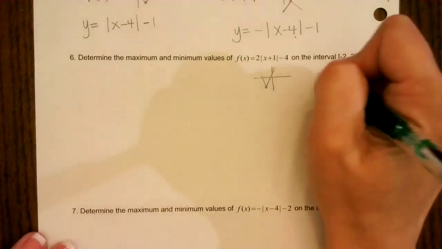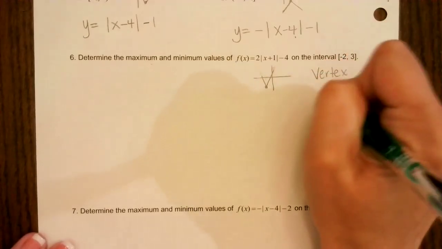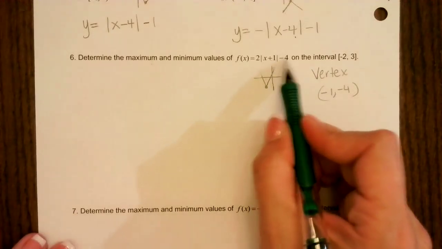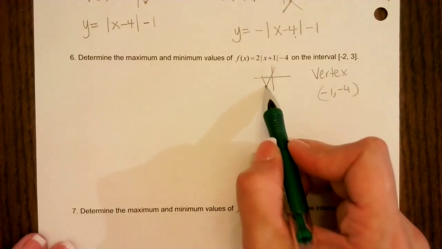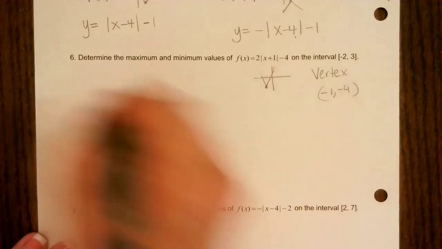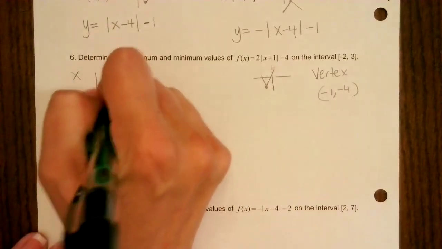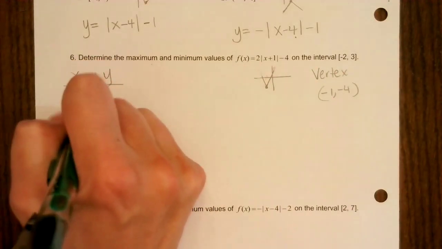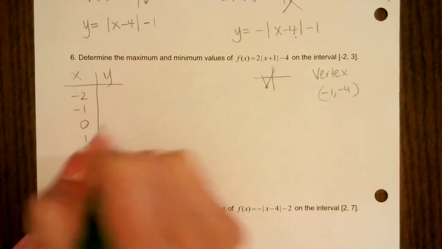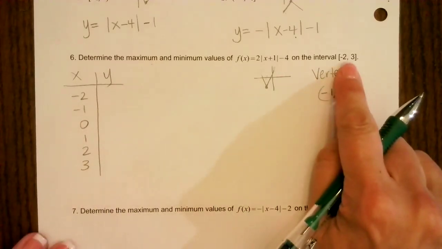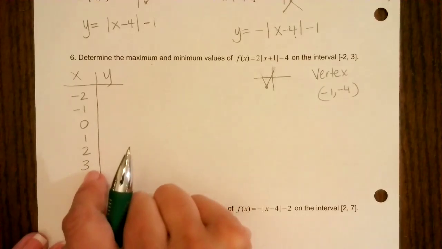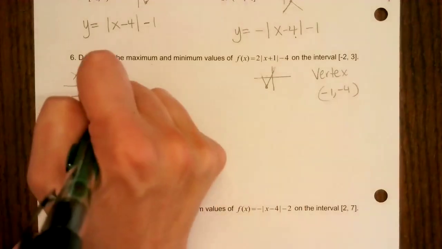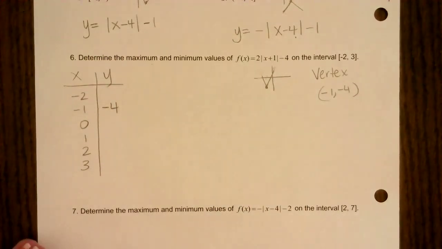All right, so our vertex here is (-1, -4). We know that because again, it went left 1, down 4, so this is (-1, -4). Now, I'm going to create a table of values that does this interval right here from -2, 0, 1, 2, and 3. So there's that interval -2 to 3. All right. We said the vertex is at (-1, -4). So that's this point right here.